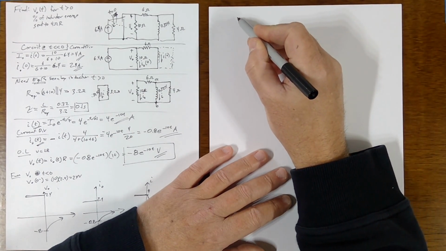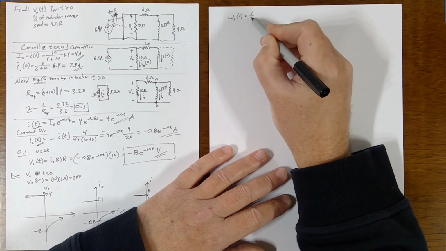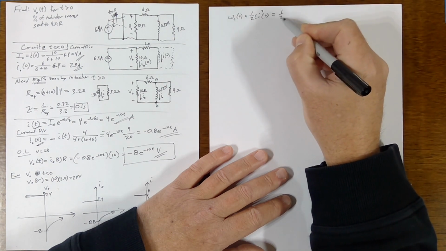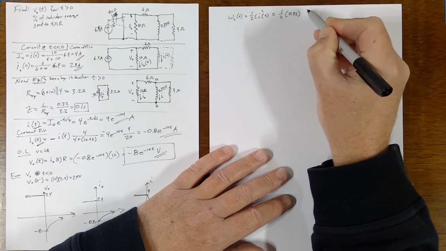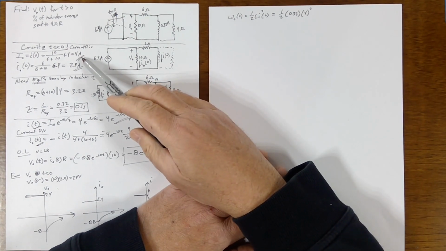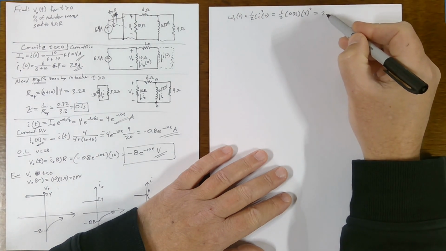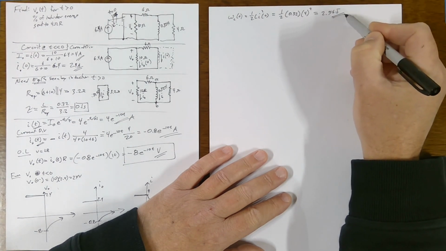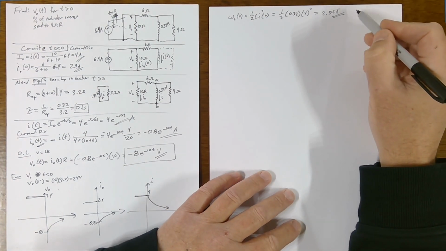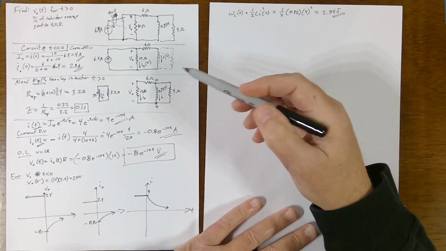The W in the inductor at 0 is just going to be 1/2 L i at 0 squared. So it's going to be 1/2 times 0.32 Henry, and it had 4 amps initially in it, right? We figured that out here. At steady state, this thing ended up with 4 amps in it. So this is 2.56 joules. That's the initial energy in the inductor. Okay, now here's where it gets fun.